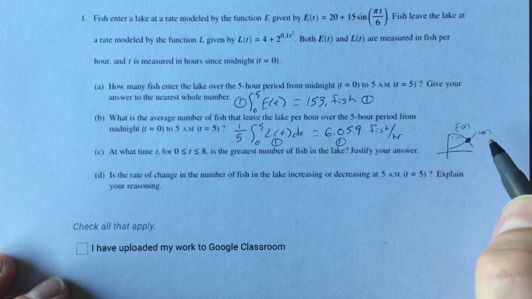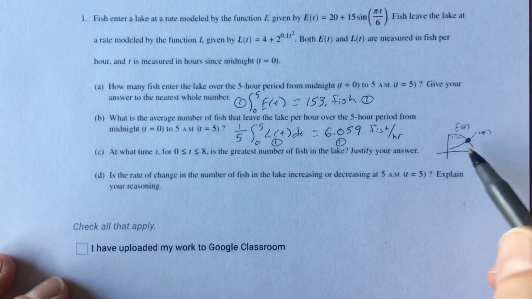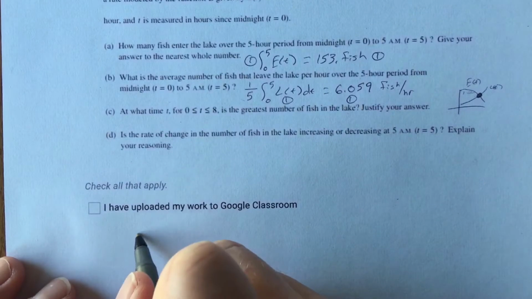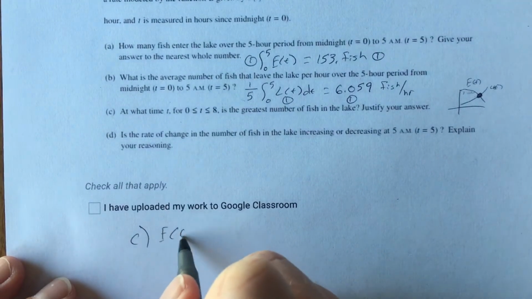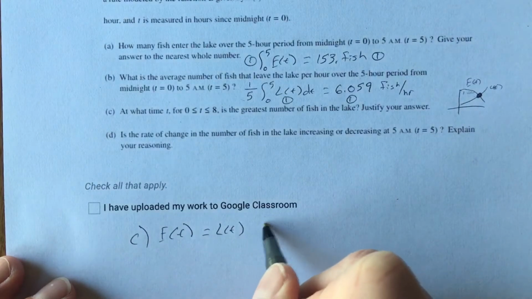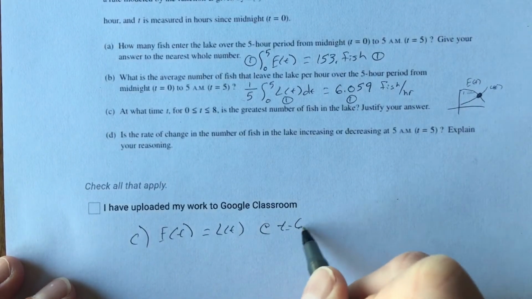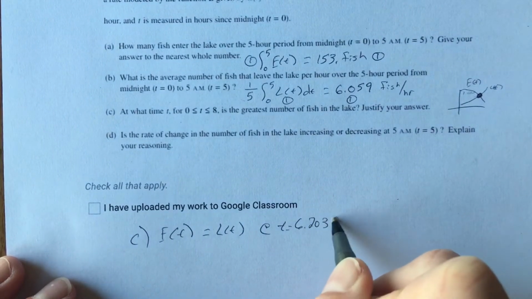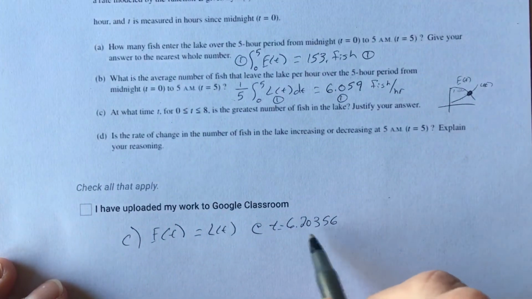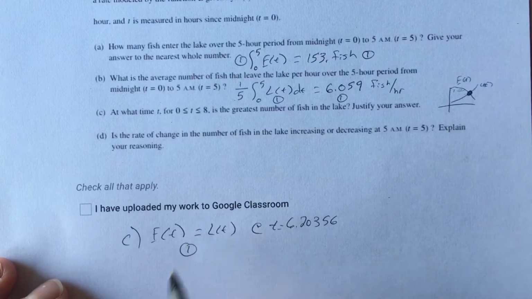But what I would do is then find that here. So for part C, when does E of t equal L of t? That's at t equals 6.20356. So you go to your calculator and find the intersection of that. This equation gives you a point.